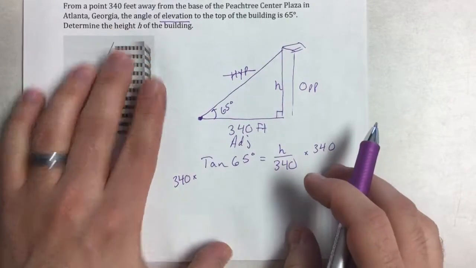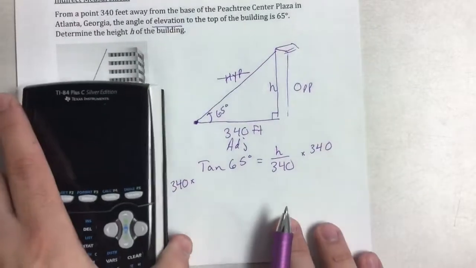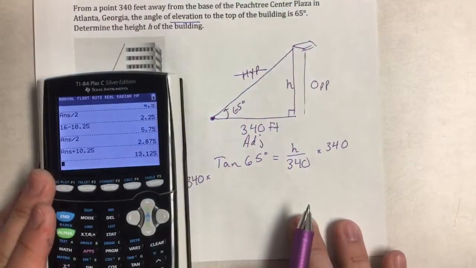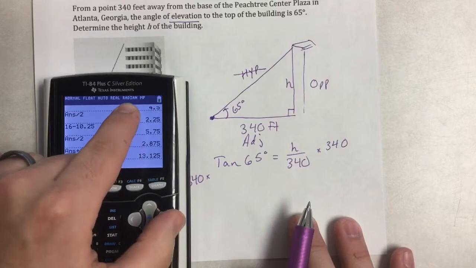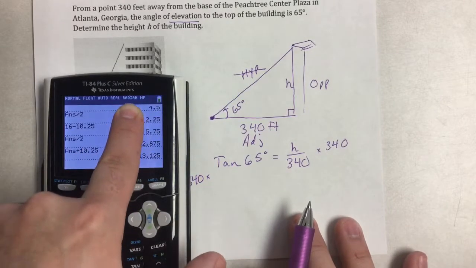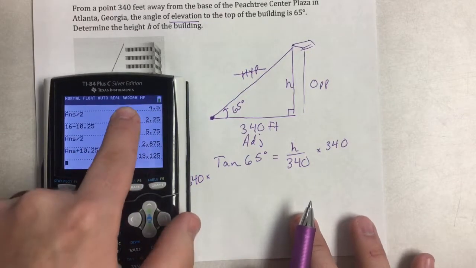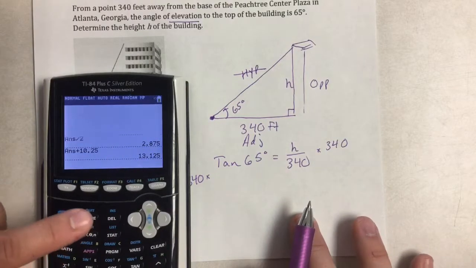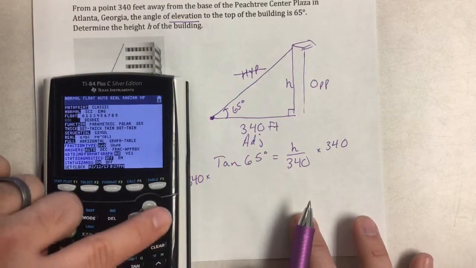And in doing so, we want to make sure that, if you look carefully, my calculator's in radians. It's right on the top of the screen, that's where we can tell. So we go to mode, and we want to change it back to degree.